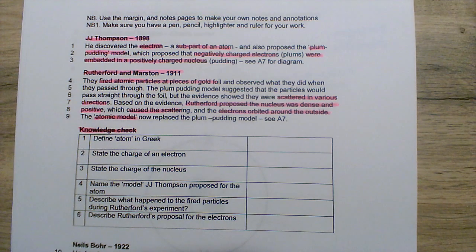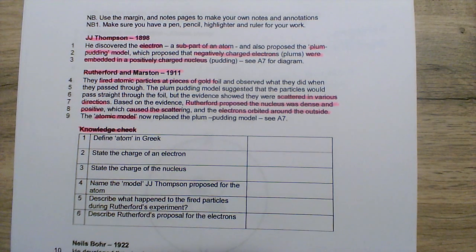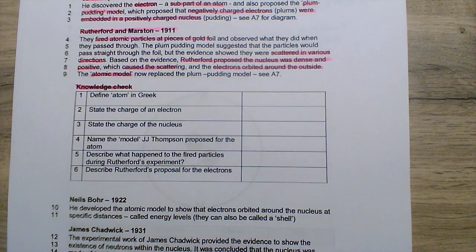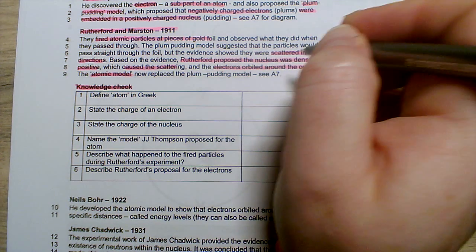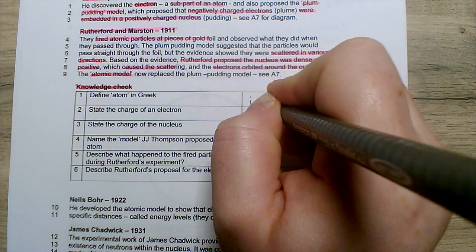Okay, welcome back. I'll go through the answers as always using my green pen. So atom in Greek means indivisible.